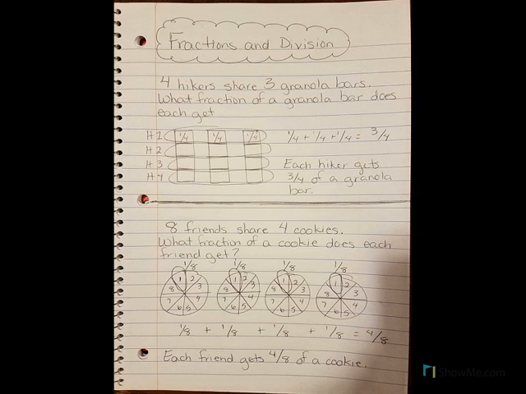All right, so your notes should look like this. Again, this was fractions and division. We first had to divide an object or objects into equal pieces to share amongst others, and then we had to decide what fraction of the entire thing they each got. Be sure you answer the question and be prepared to discuss.